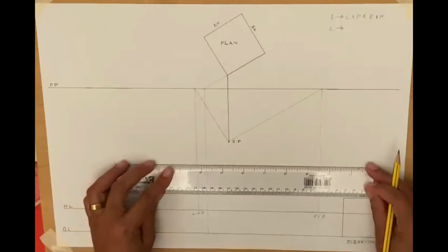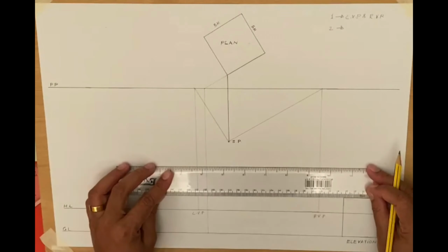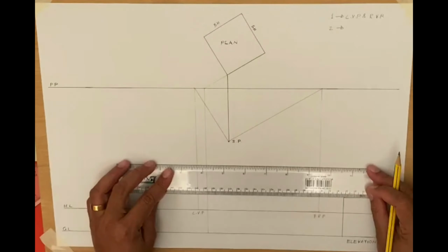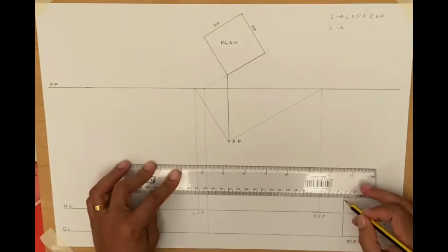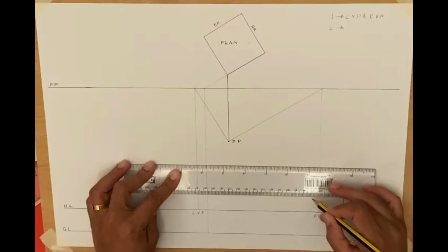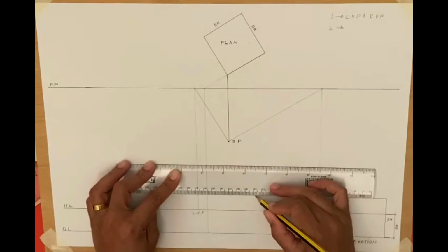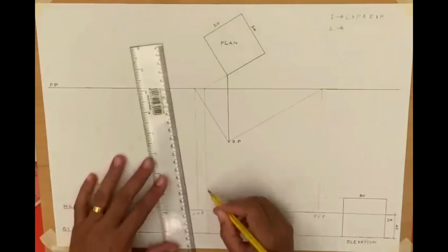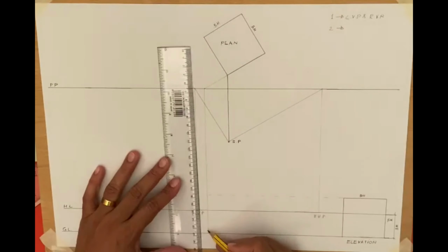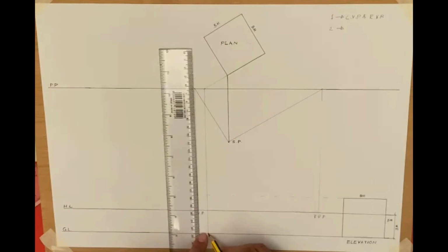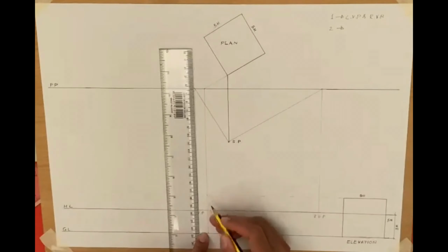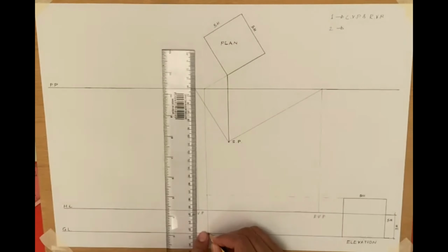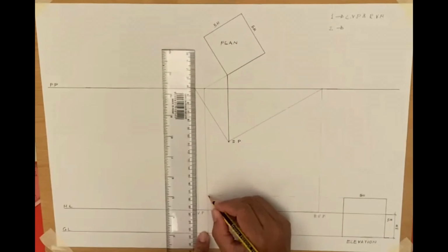So I'll bring the height here, and on this line from the ground level I'll mark the actual height, or we can call it the true height.